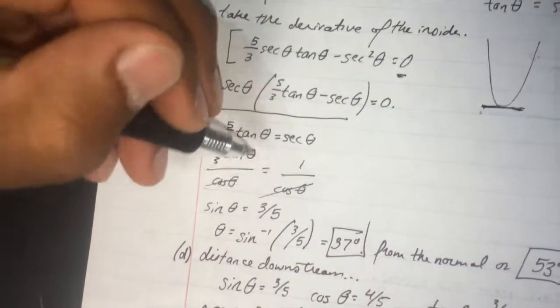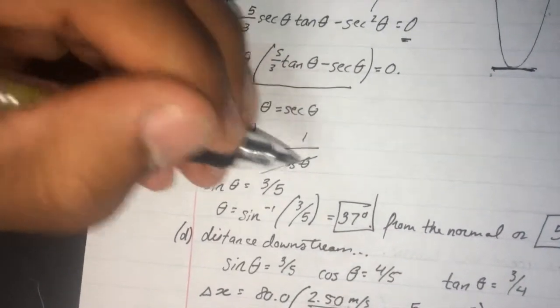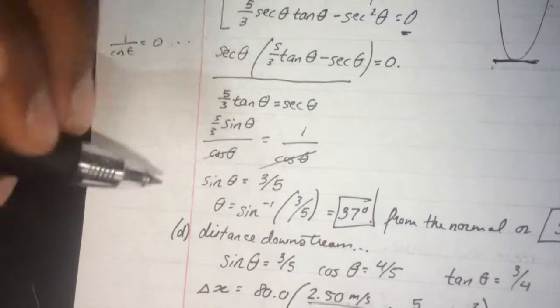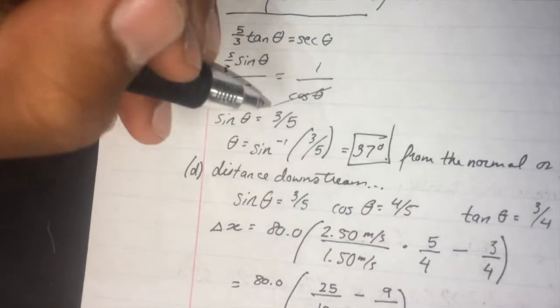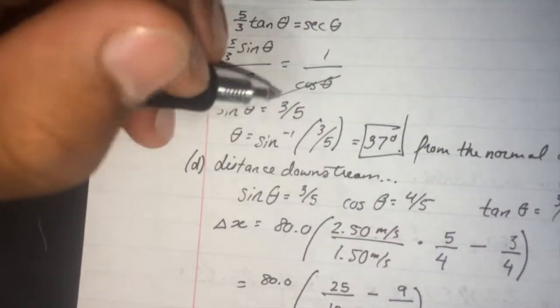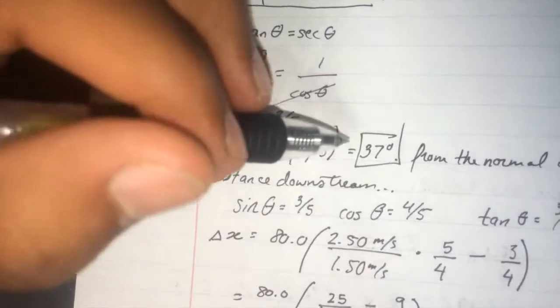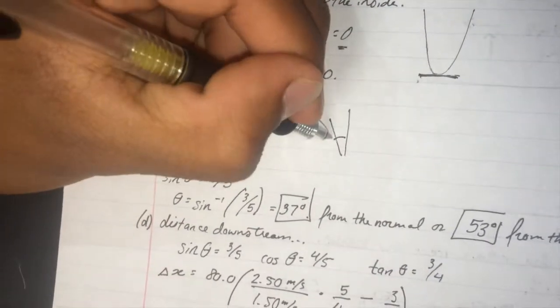So 5/3 sine theta over cosine theta equals 1 over cosine theta. It's getting kind of complicated, but essentially we get sine theta equals 3/5. I put this in our calculator and we get sine inverse of 3/5 equals 37 degrees. And that was from the normal, remember? They want it from the bank, so our answer is 53 degrees.